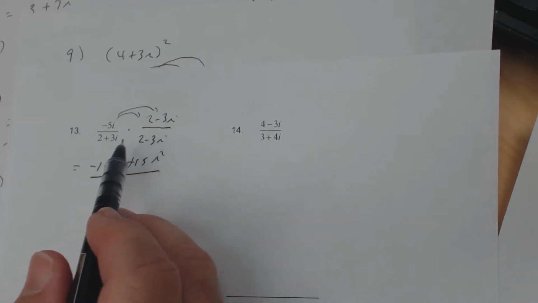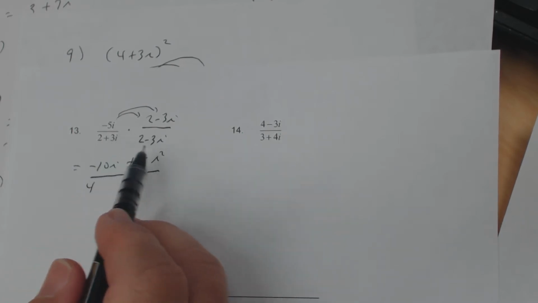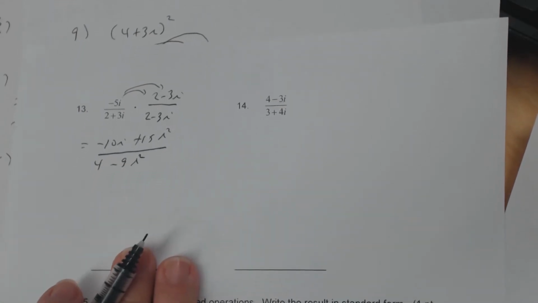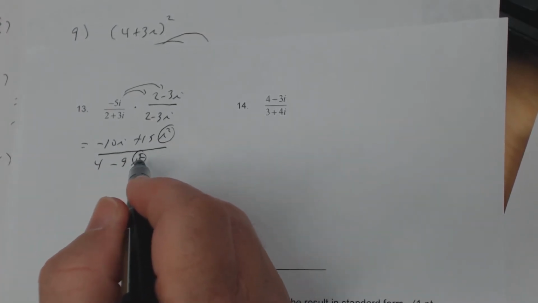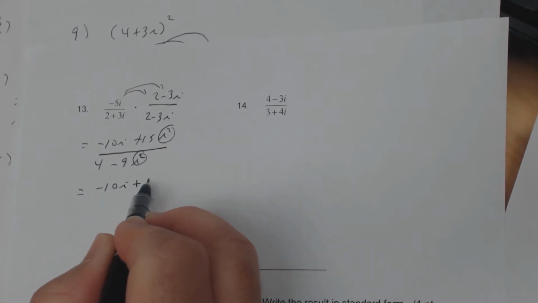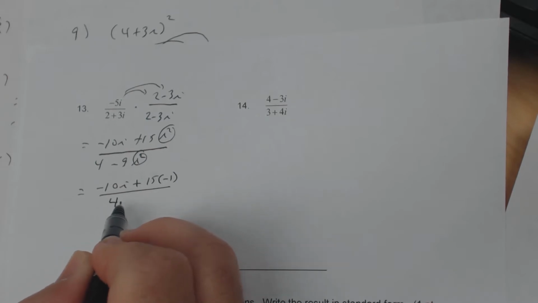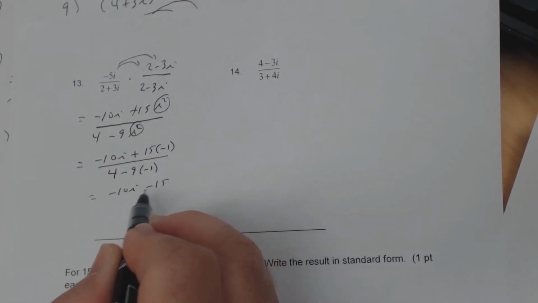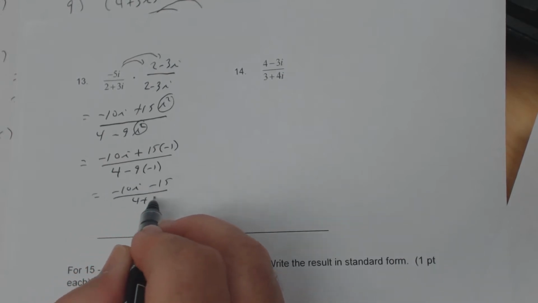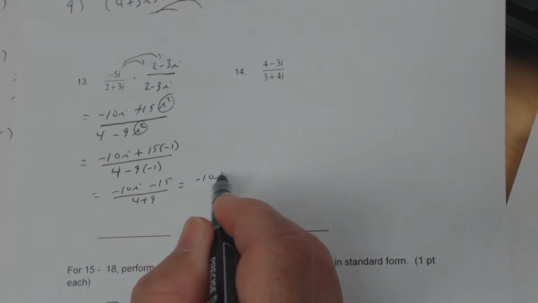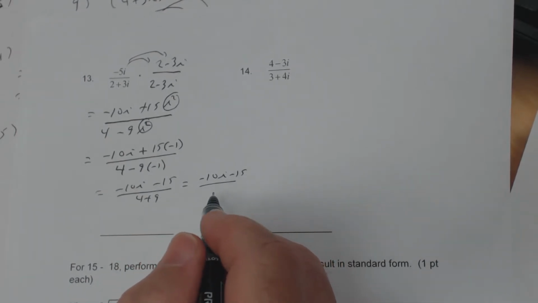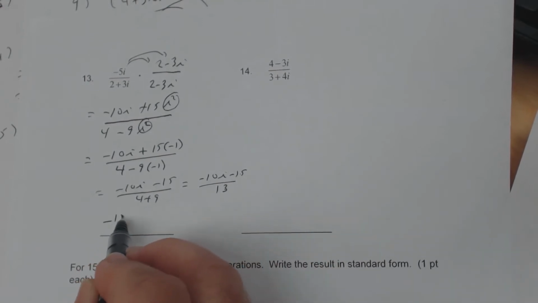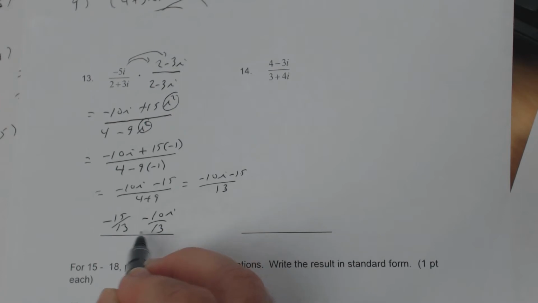That's always going to happen when we deal with conjugates. So you just got to look at the first. 2 times 2 is 4. And then the last, a positive 3I times a negative 3I. A positive 3 times a negative 3 is a negative 9. I times I is I squared. And so you got to remember the fact that I squared is equal to negative 1, so we got to rewrite these. So I get negative 10I plus 15 times a negative 1 divided by 4 minus 9 times a negative 1. So I get negative 10I minus 15 divided by, this becomes 4 plus 9, which is 13. So writing it in the form a plus bi, two separate fractions, I'm going to get negative 15 over 13 minus 10I over 13. So that'll be your answer.